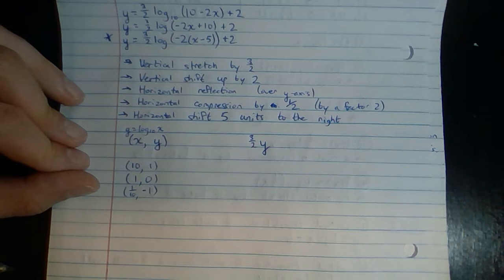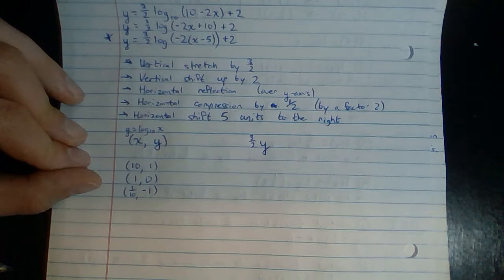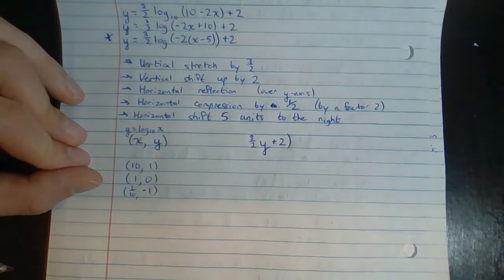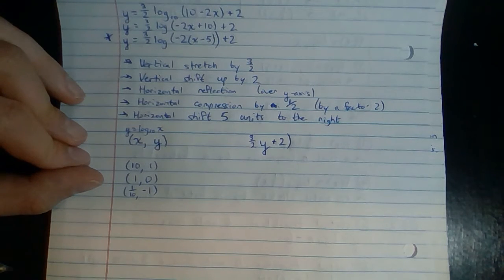And this isn't quite clear in the completed lesson, but if we're shifting up by 2, we're adding 2 to our new y values.